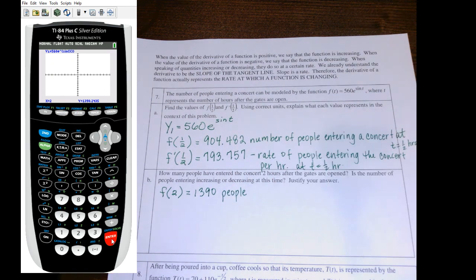Did you notice I didn't round that one? I did not round to 3 decimal places. Somebody tell me why I didn't. Somebody tell me why I left that at 1,390 instead of using 0.244. Yeah. People. You can't have 0.24 of a person, right? Little brother's not included, right?